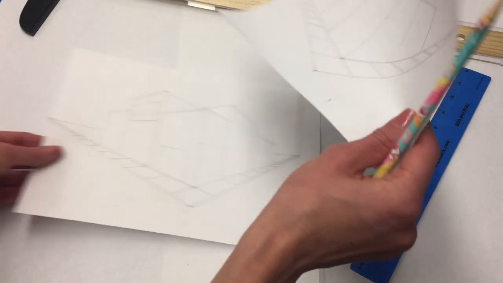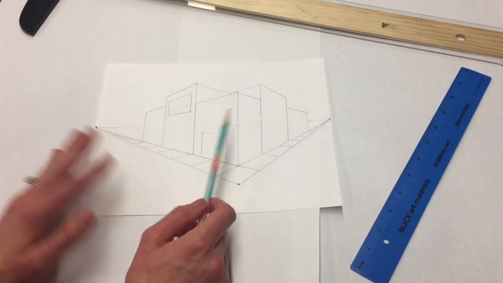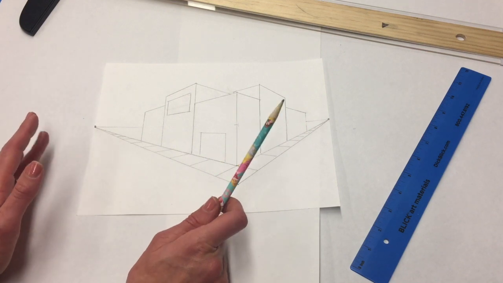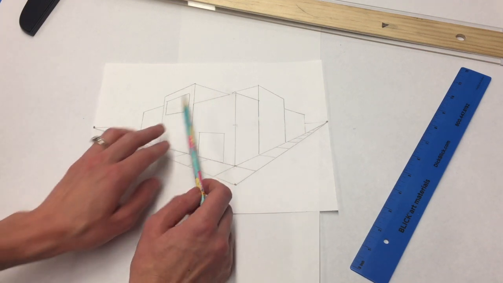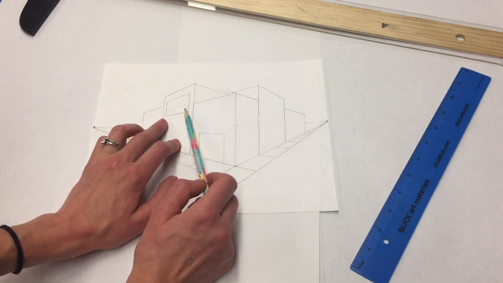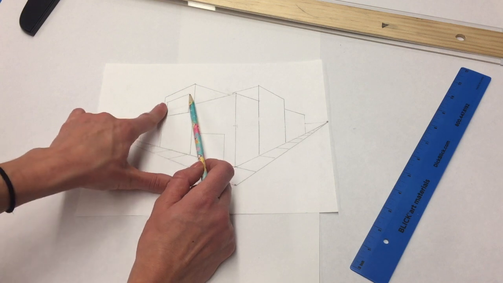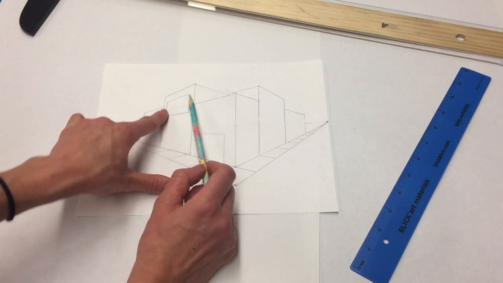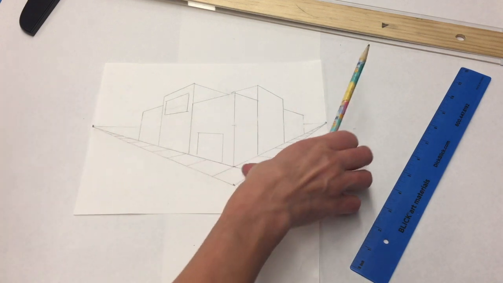Another thing I want to talk about is anytime that you are drawing signs or door frames or windows, the horizontal lines, so for example, this line here and this line here, always go to a vanishing point. And the vertical lines, so these sides of the window or the sign here, are going to be drawn in with a T-square.